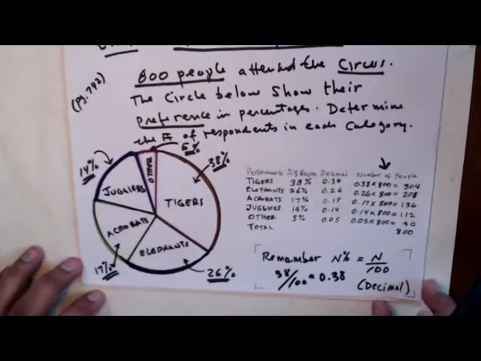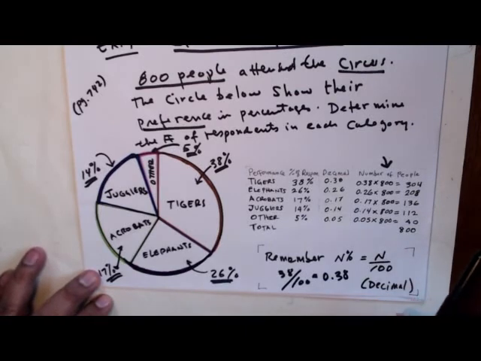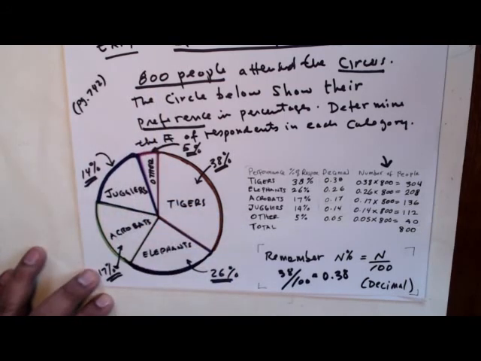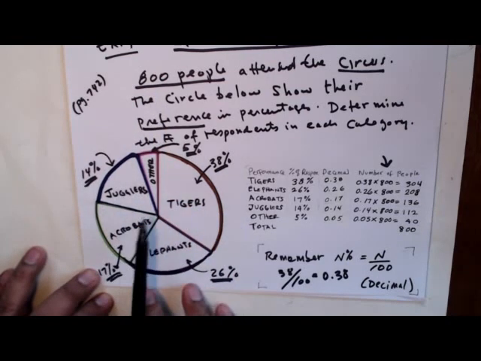And the issue is that they want to calculate the preference of the people in this circus performance. There are 800 people participating in this study, and we can see the percentages right here.